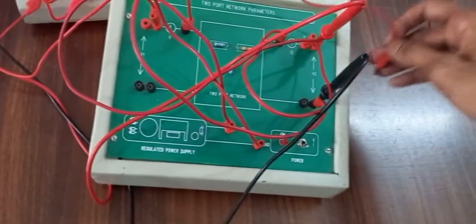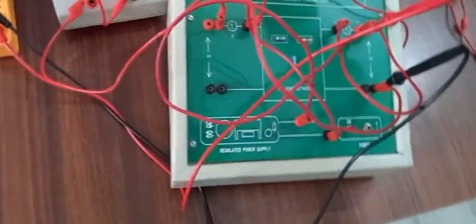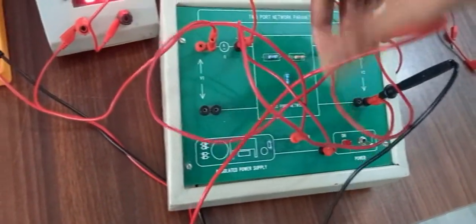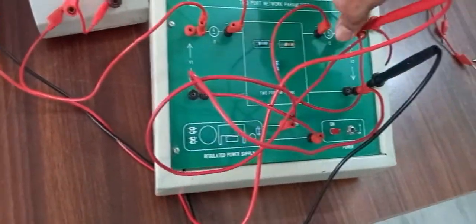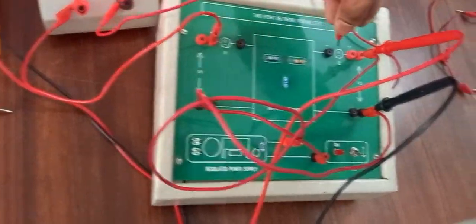And where we connected one ammeter before, I am just going to reverse all the values, that's it.